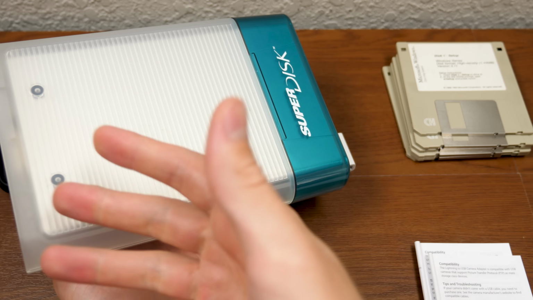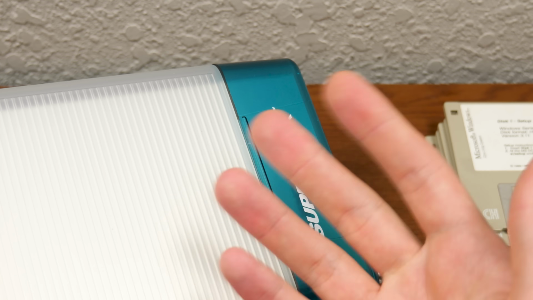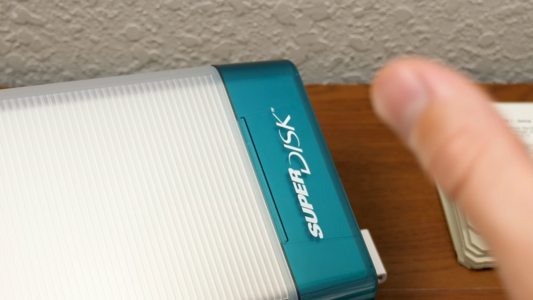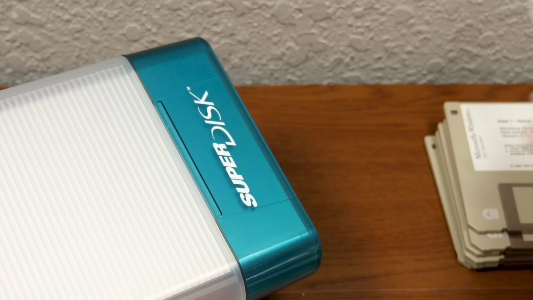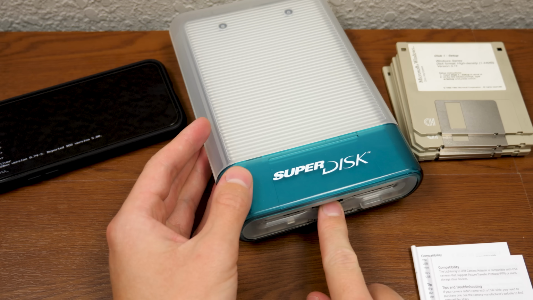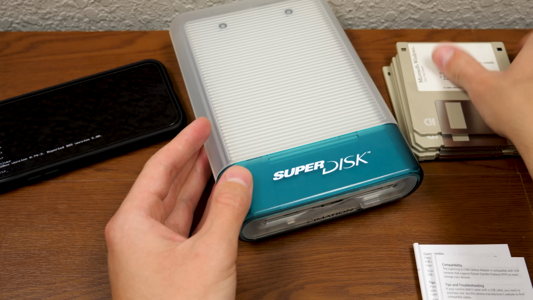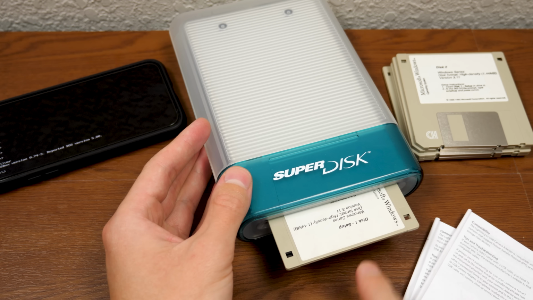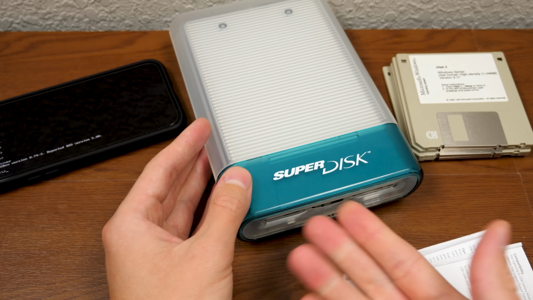But the SuperDisk, at least here in the US and North America, did not perform very well, but it works great for our purposes, because it turns out that not only can these devices read LS120 disks, they can also read standard high-density floppy diskettes.